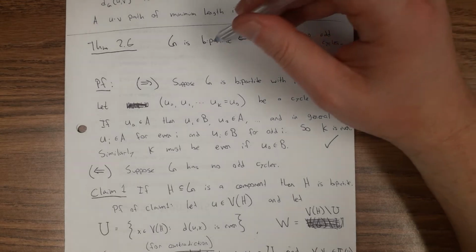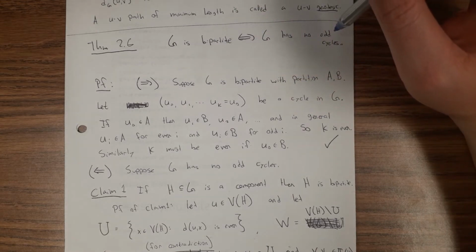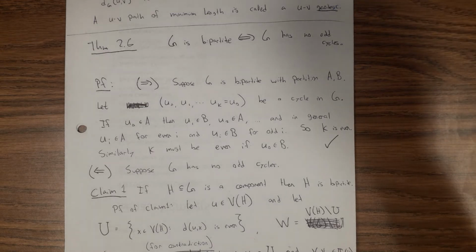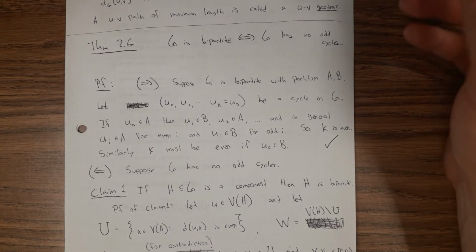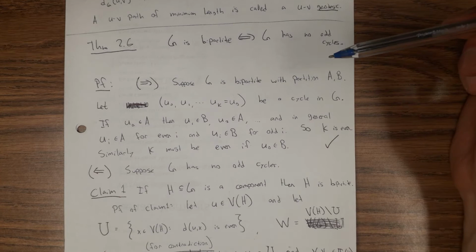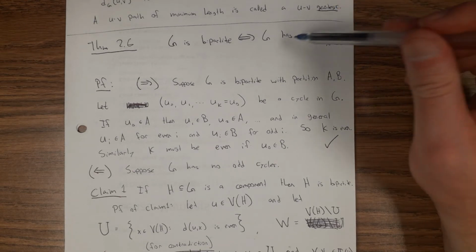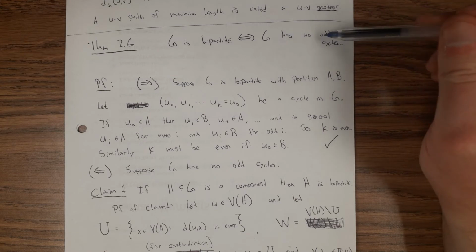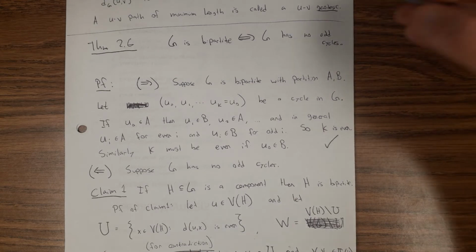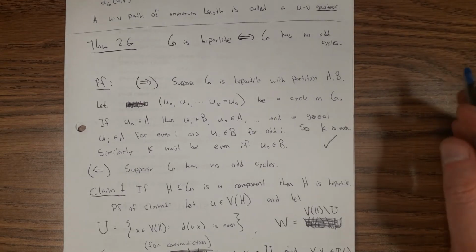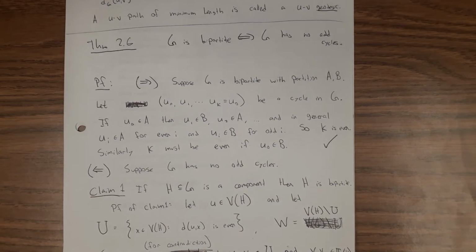We have been using a limited form of this theorem when we said that if G has a triangle, then it's not bipartite, right? Because if G has a triangle, that is an odd length cycle. And by the way, when I say an odd cycle, I'm referring to the length of the cycle. So a triangle would be a cycle of length 3.